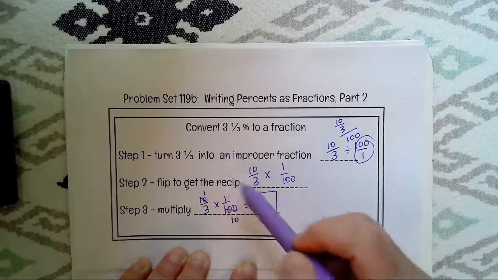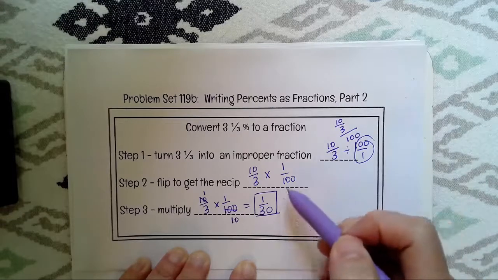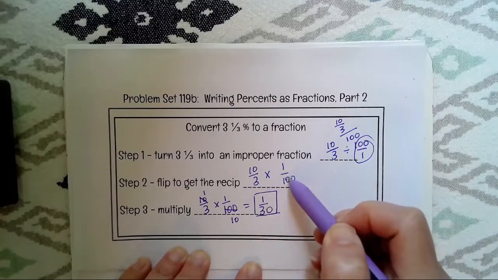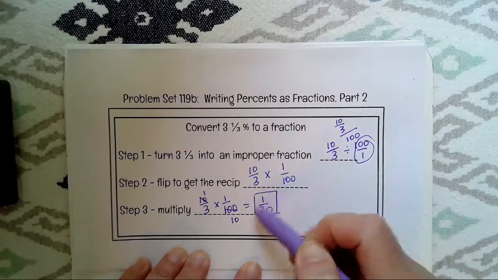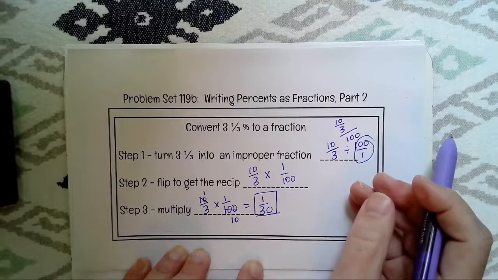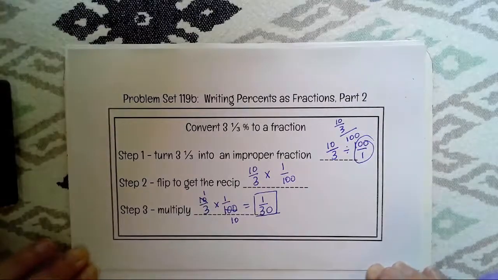Okay, when we do those 3 steps, we're going to take our fraction percent here and turn it into an improper fraction. And then we're going to flip to get the reciprocal. We're going to multiply that fraction by 1/100 to get our answer. The next 2 are your practice problems. Pause this video and come back and we'll see how you did. Alright, are you ready? Did you do the work? The 3 steps for each one?